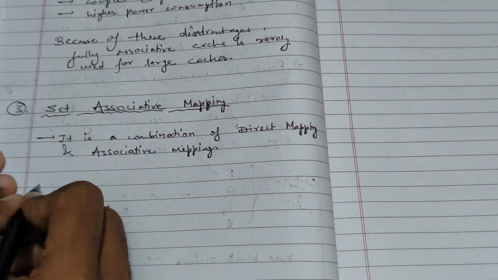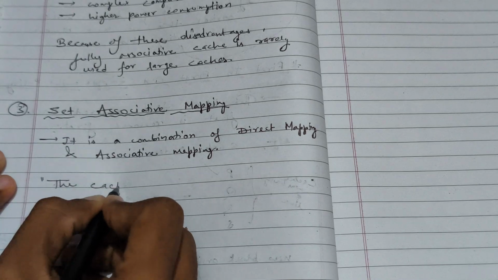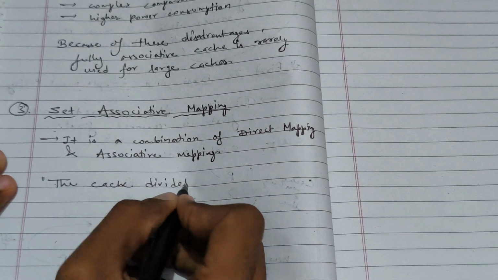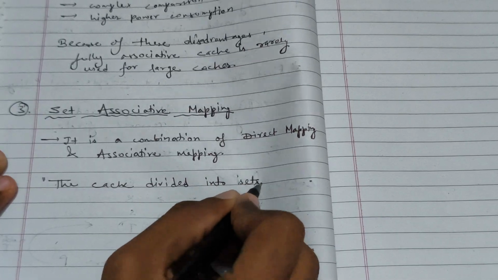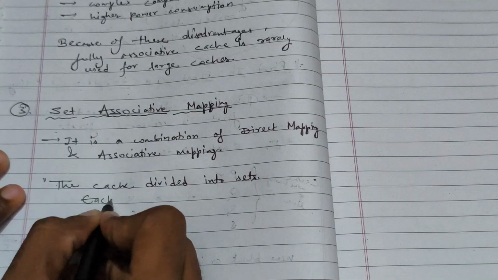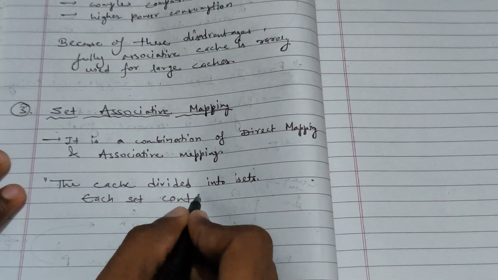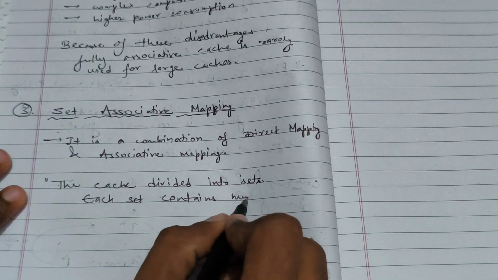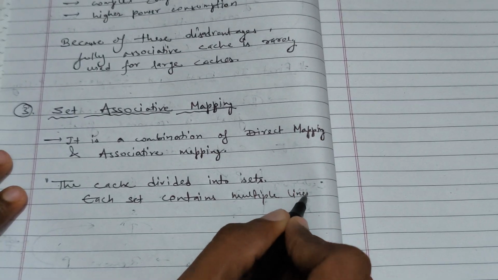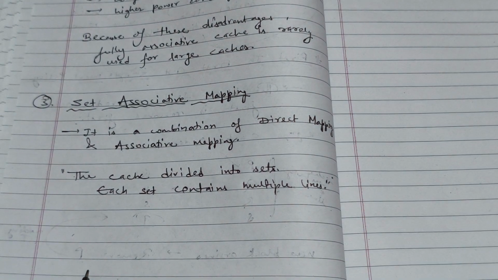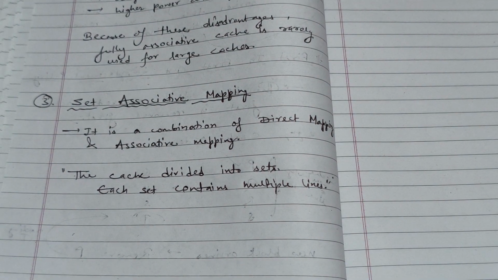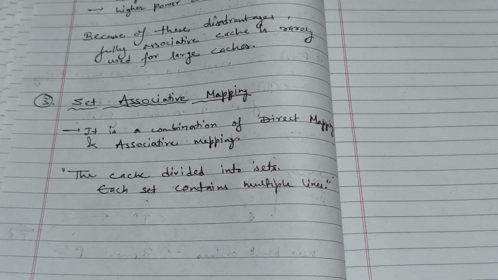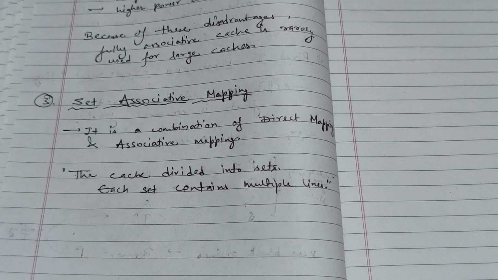So the concept here is cache divided into sets, right? And each set contains multiple lines. So what happens is that the main memory block would map to some specific set, considered through some formula, but inside that set they can occupy any line. The first part comes from direct mapping and the second part comes from associative mapping.